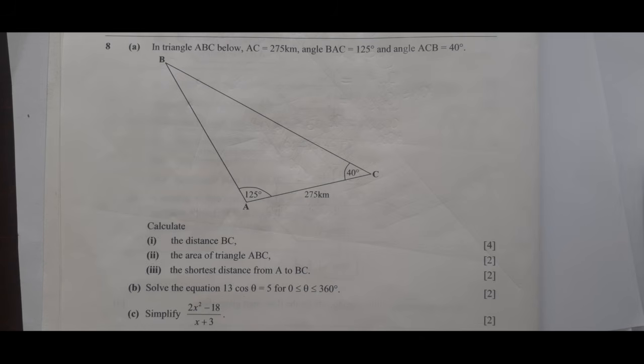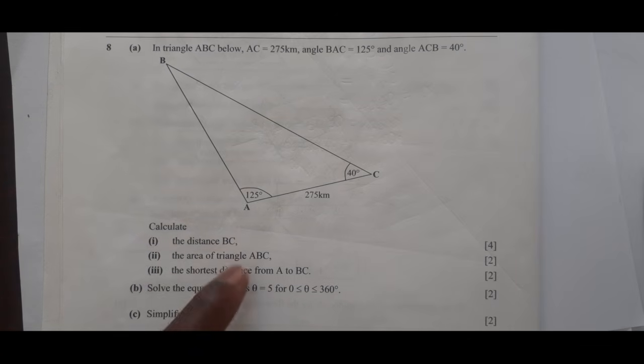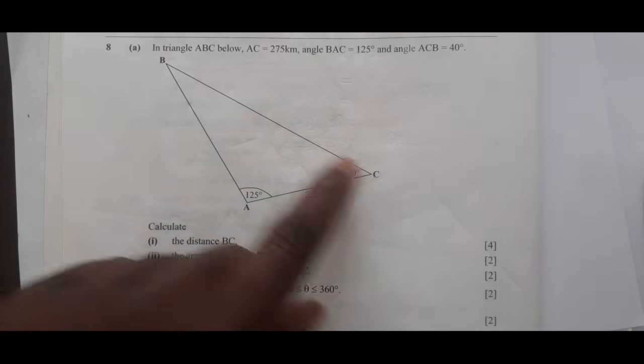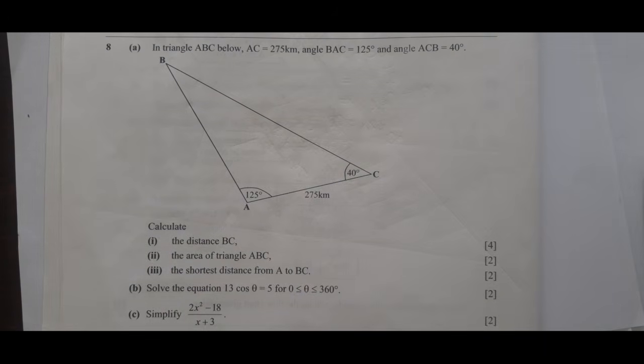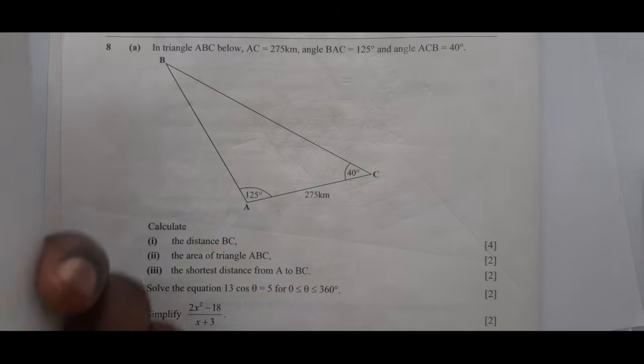Then calculate Roman numeral 1, the distance. The distance what? BC. So where is this distance? BC. It's this distance here. So what we can do here is come up with a sketch on the paper so that we don't deface the question paper.